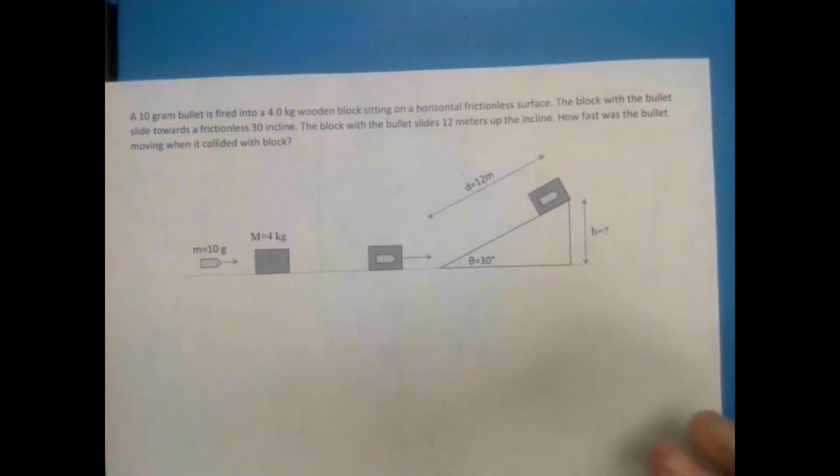Let's do another problem. A 10-gram bullet is fired into a 4-kilogram wooden block sitting on a horizontal frictionless surface. The block with the bullet slides toward the frictionless 30-degree incline. The block with the bullet slides 12 meters up the incline. How fast was the bullet moving when it collided with the block?